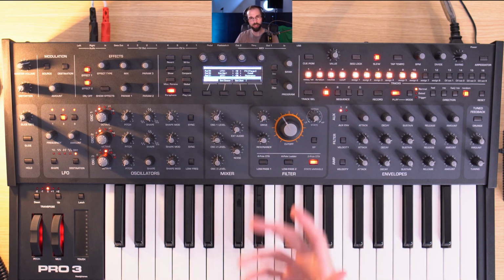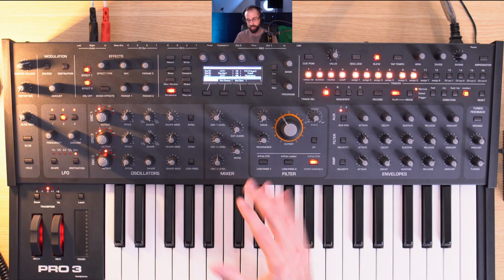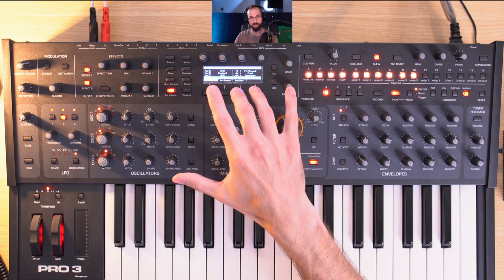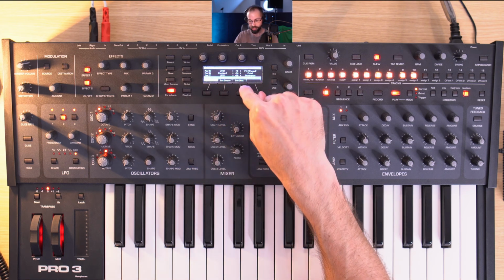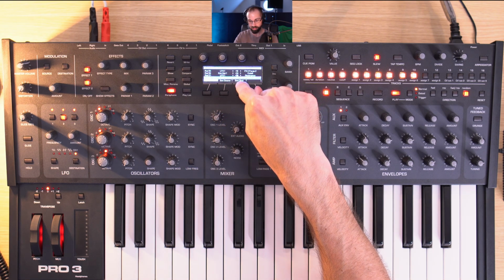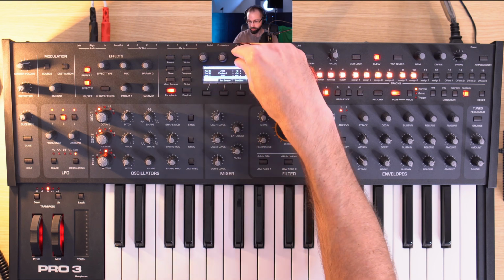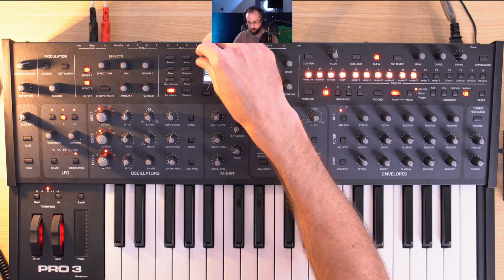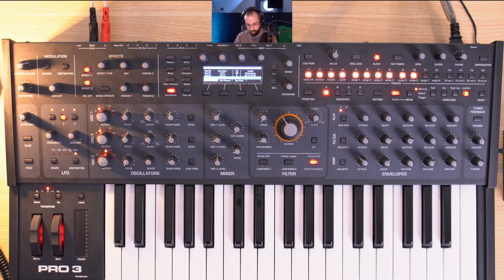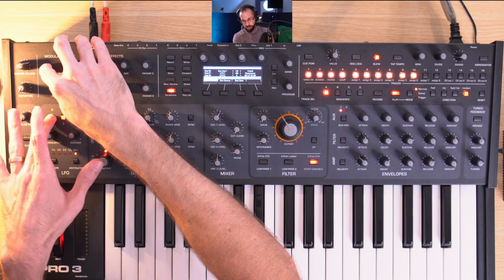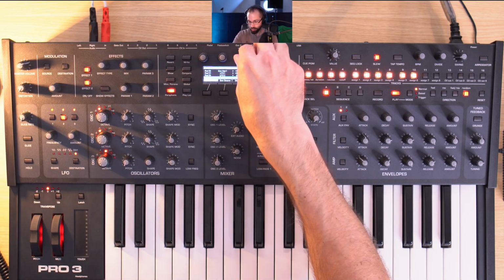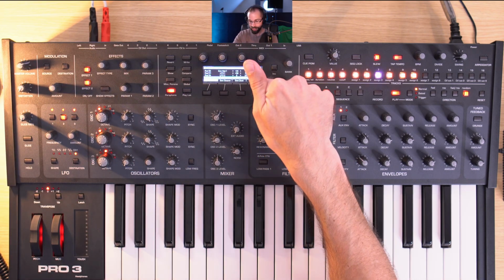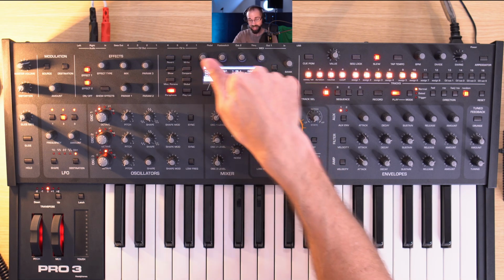Now let's say I only want this to come in every once in a while, and this is where it gets really crazy in here. We can modulate this mod slot with something else. So I'm going to set this attenuation to 0, the amount to 0, and then I'm going to have, let's say, LFO1 be our source. I'm going to give that some amount, and the destination is going to be the mod slot above it.